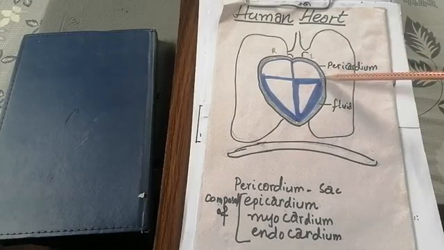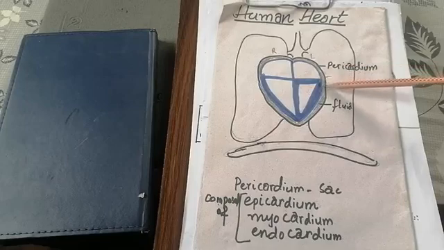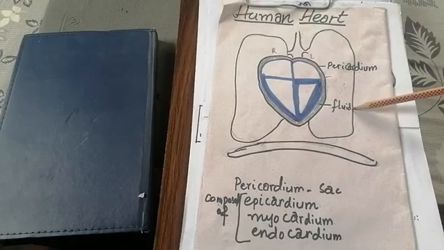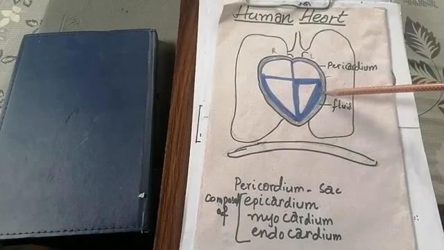And in between these two layers there is fluid present. You can see I have shaded it here. This fluid is known as pericardial fluid. This pericardial fluid prevents friction.